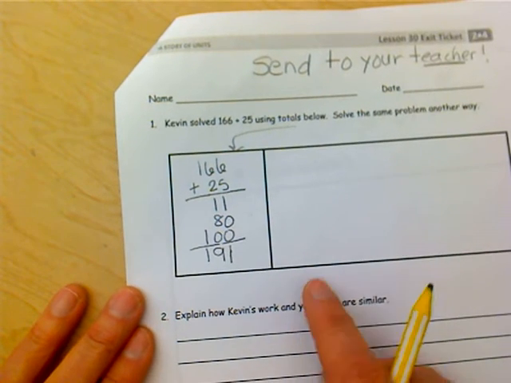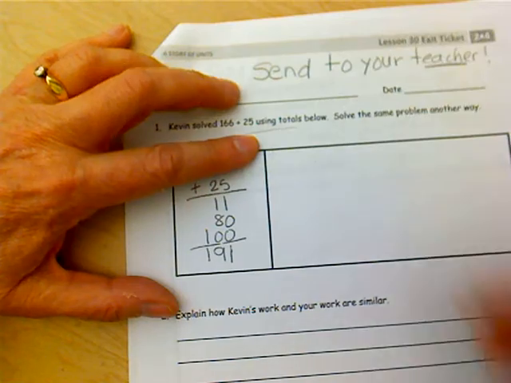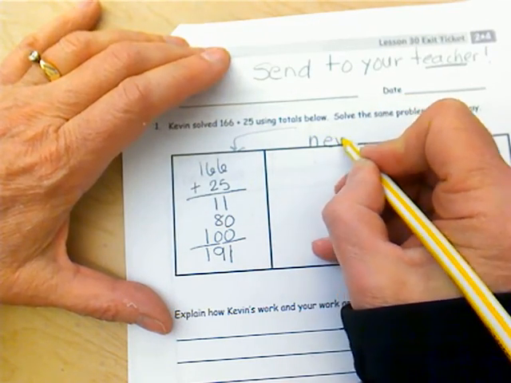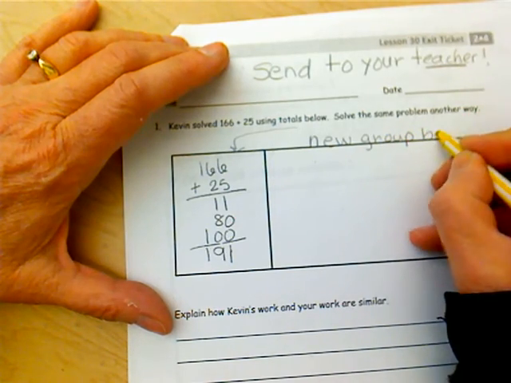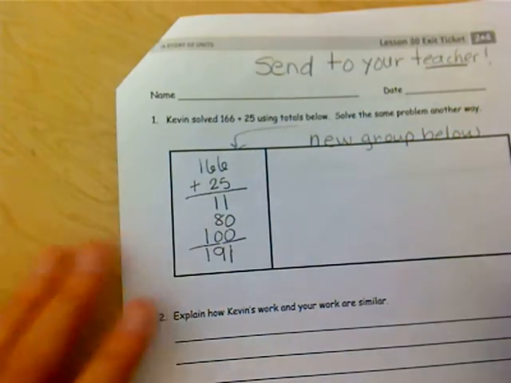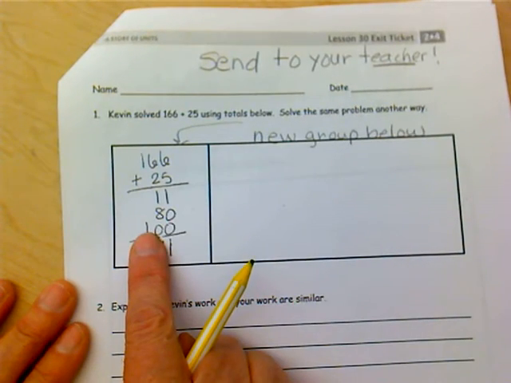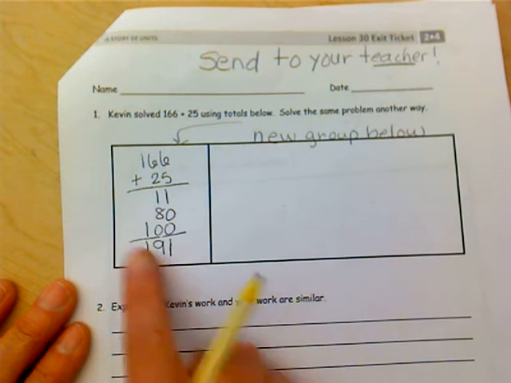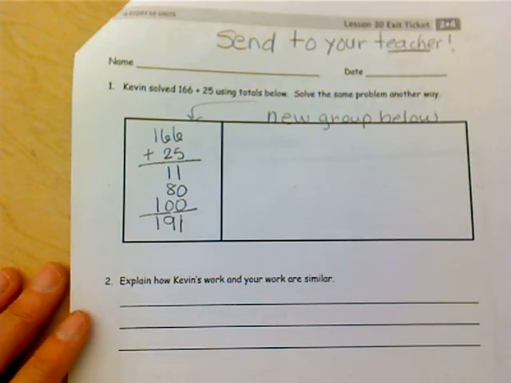Okay, and on this one I would like you to use new groups below, which is what we've been practicing. That is what I would like you to show us on the second problem: totals below and new groups below. Those are the 2 I would like you to use, and then you're going to talk about how those 2 problems are similar, and then send that to your teacher. You've got lots of room for writing, and there you go.